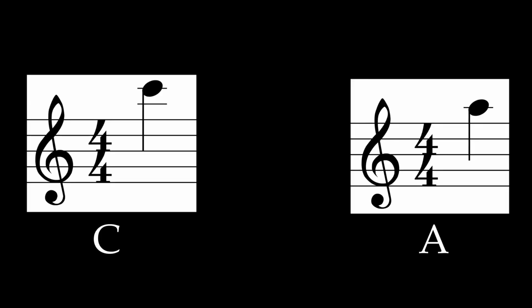Notice that this C has 2 ledger lines. This helps us note that it's the note C. If it only had one, it might look like an A.